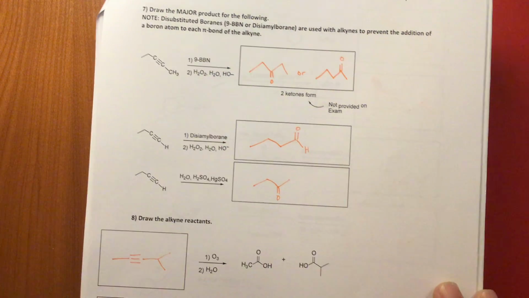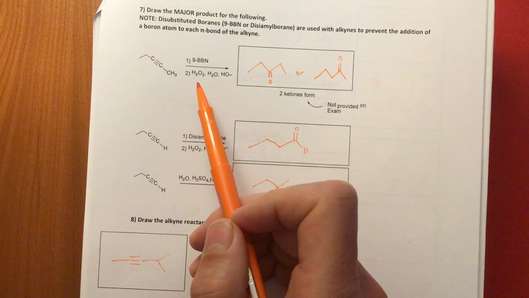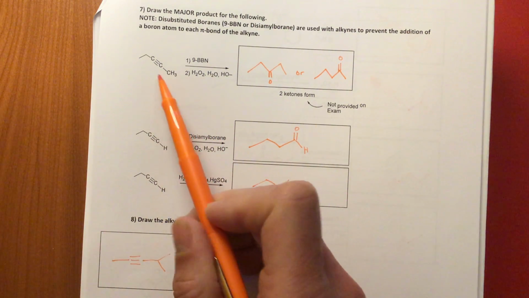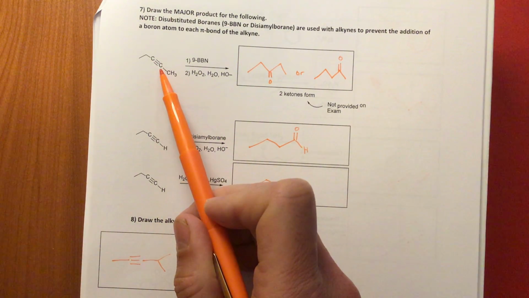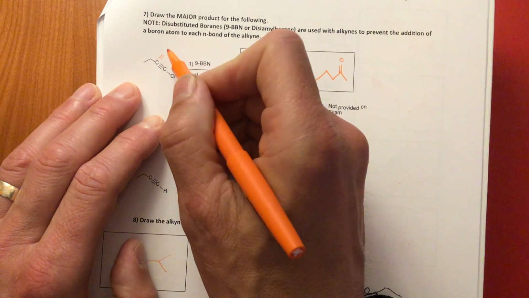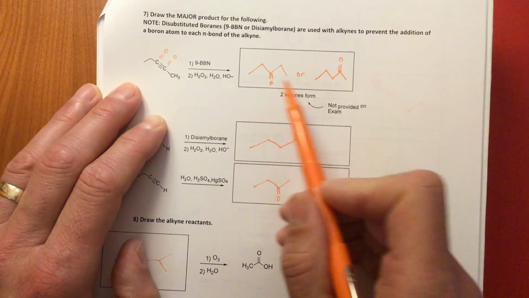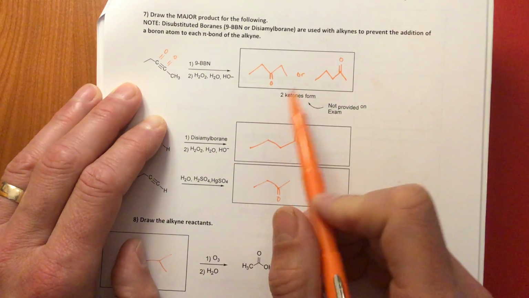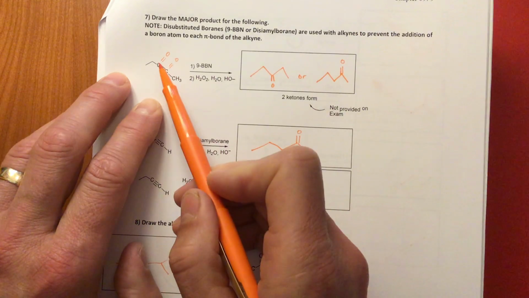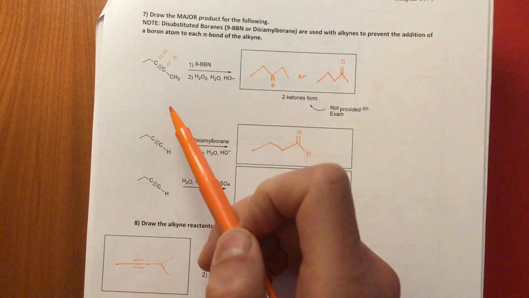Next, 7. So again, this is acid catalyzed hydration with an alkyne that's not terminal. So we have just as much likelihood of our ketone forming here as we do here. That's why we have 2 products. So this product would be the double bond forming here, and this product would be the double bond forming here.